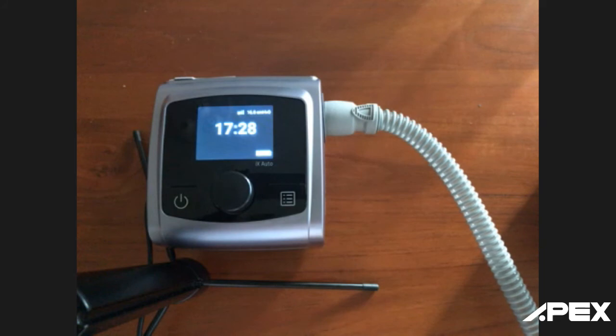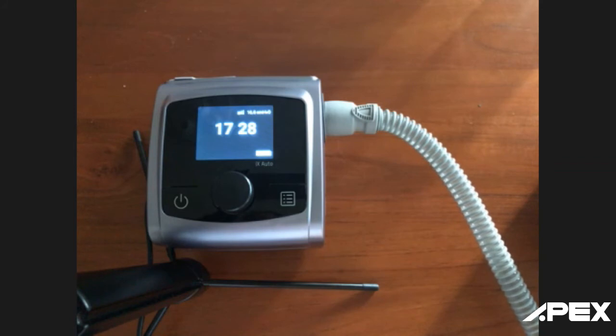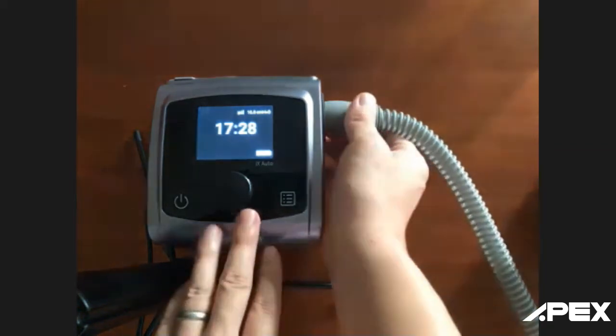IX Auto CPAP comes with 2 stock keeping units. It can be used by itself without a heated humidifier. It has a smaller size, so it can serve as a traveling CPAP, or it can be attached with a heated humidifier to offer additional moisture to prevent airway and nasal dryness. So here in this image, we're showing that this CPAP is connected with the air tubing. And let me show you how to install the heated humidifier.